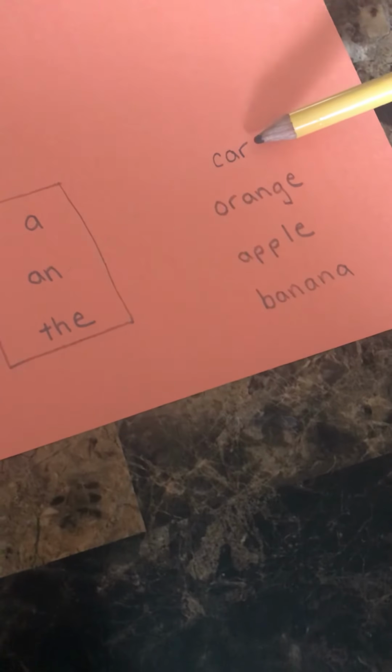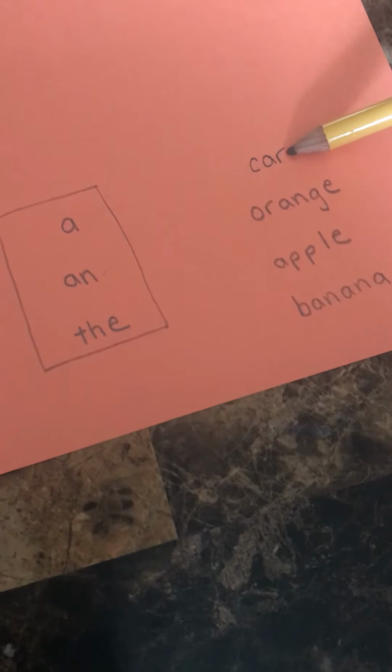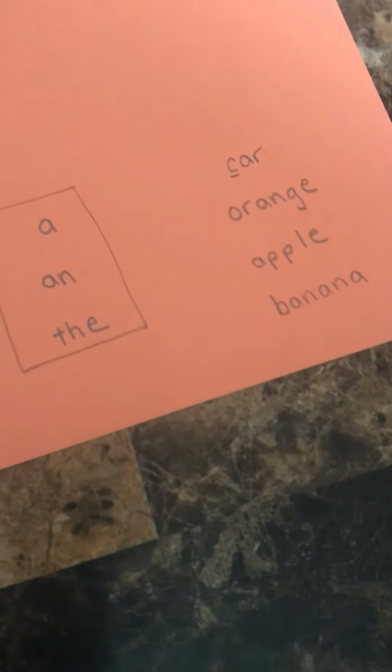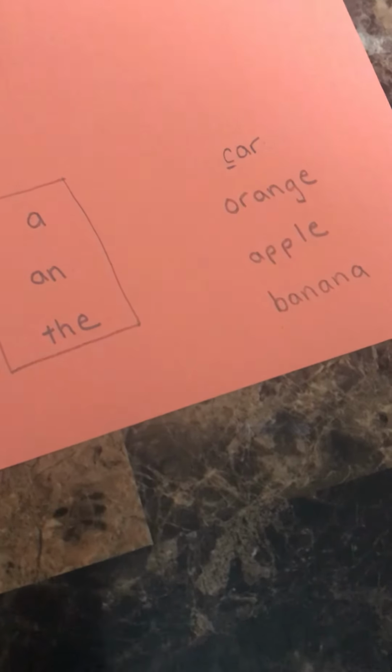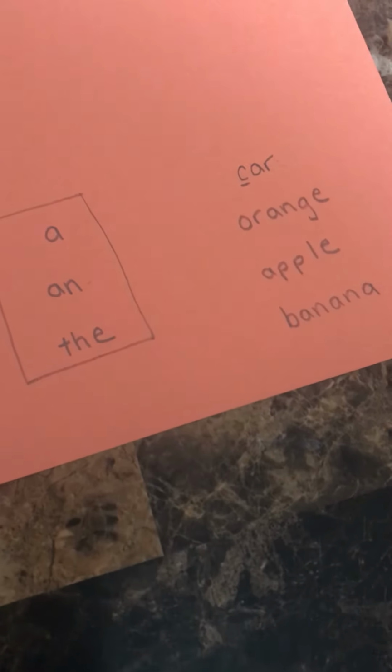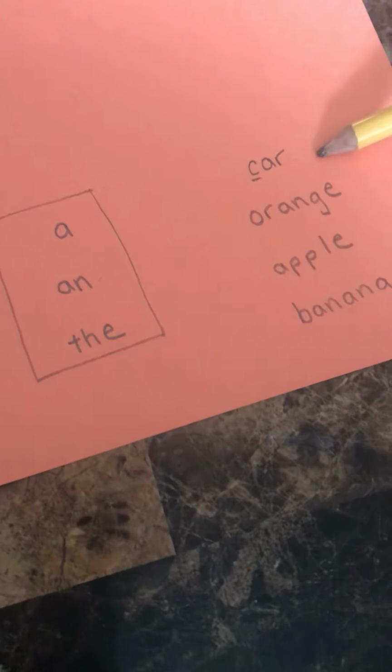Now, when you're writing a sentence, you have to decide whether you're using a or you're using an. Okay, and that depends on the word that you are describing. So I wrote some example words over here. So the first one we have is car. So when we're deciding which word, we want to look at the first letter. If the first letter is a consonant, like C is a consonant, then we are going to use a car.